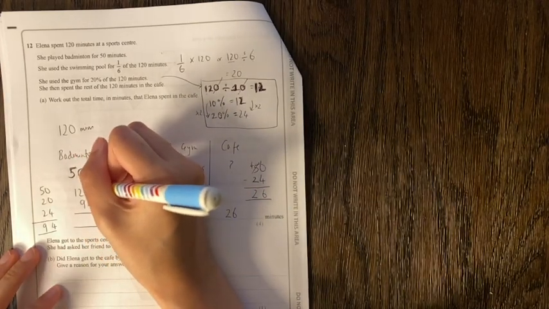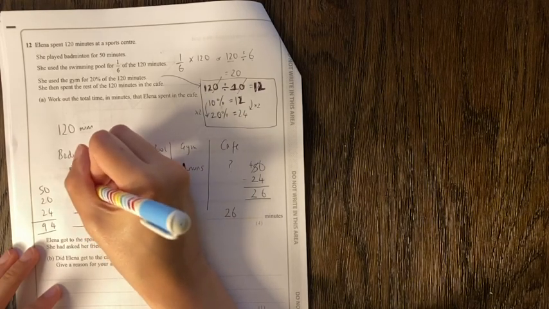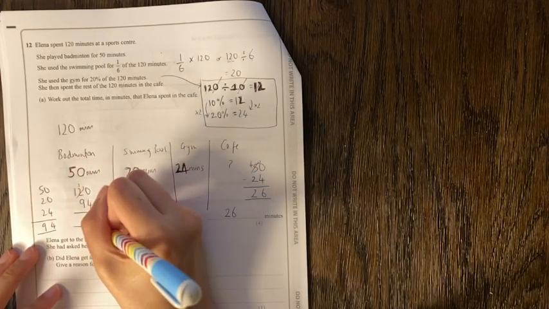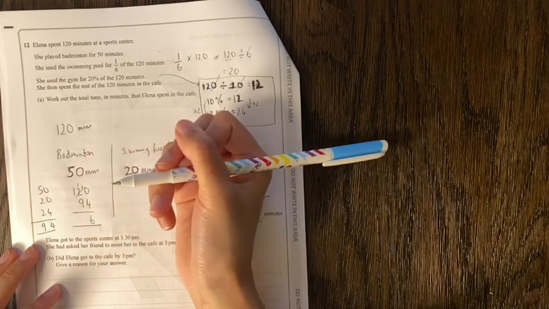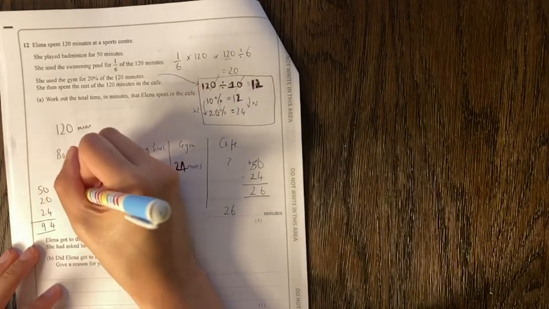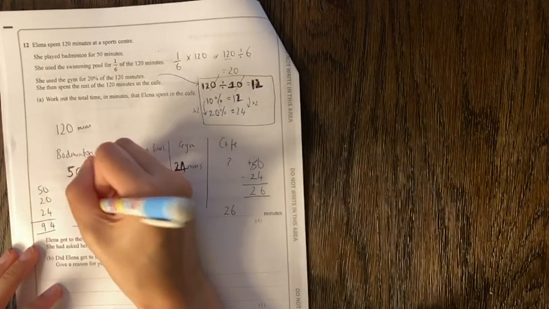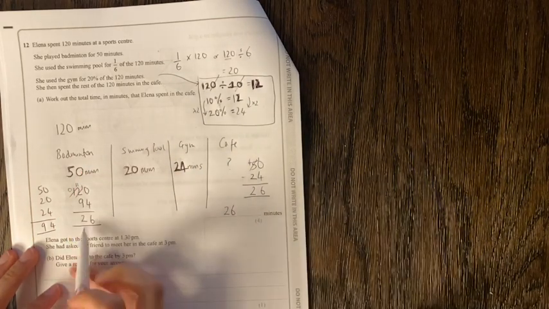So we can't do 0 take away 4, so do the same thing. That becomes 1, becomes 10. 1 take away 9, we can't do that, so that becomes 0, that becomes 11. 11 take away 9 is 2. So it's another check for us to know we got the right answer.